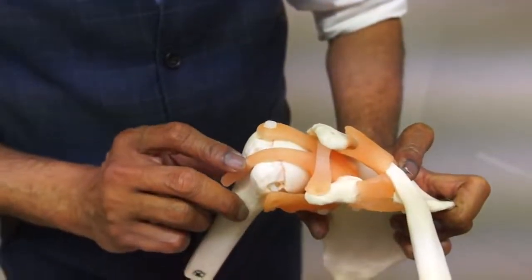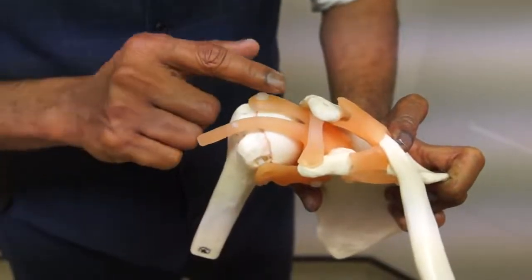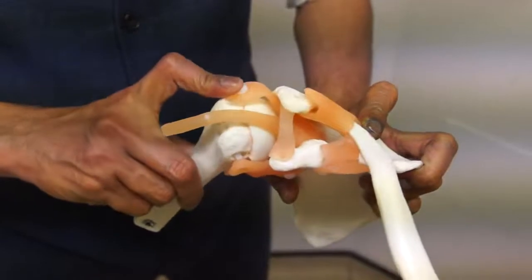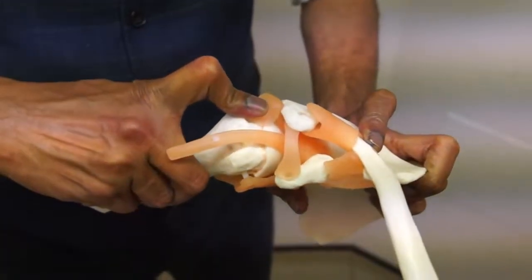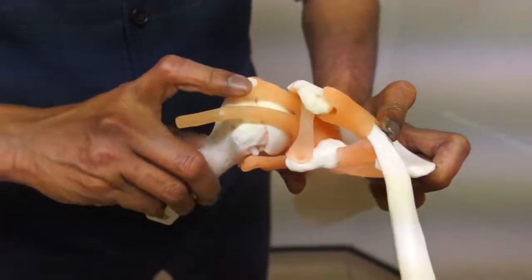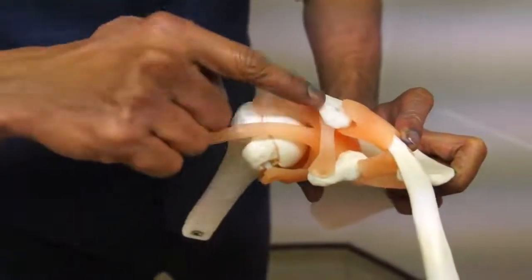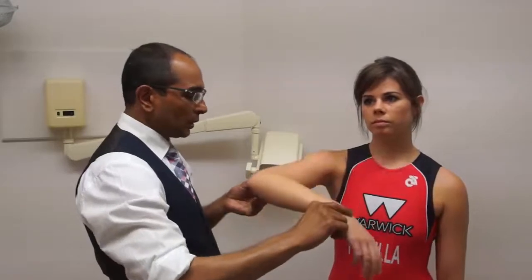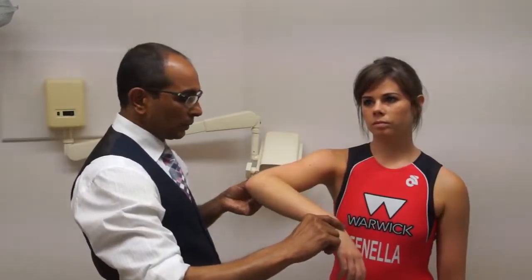Impingement is a condition where the supraspinatus impinges on the undersurface of the acromion, and it happens invariably when the patient flexes their shoulder and rotates it, and that produces pain along the region of the deltoid. The way to test that would be to get the patient to flex the arm to 90 degrees, flex the elbow, and rotate the hand down.